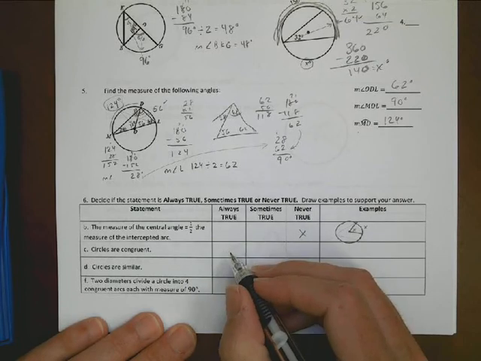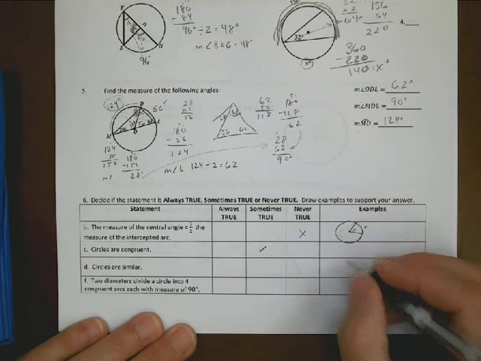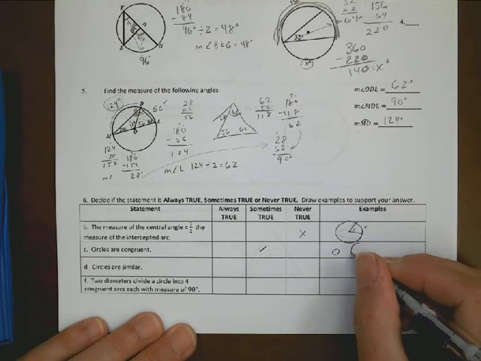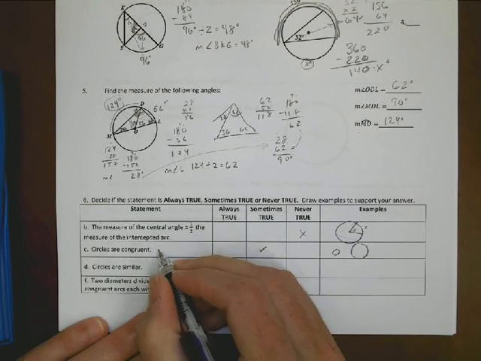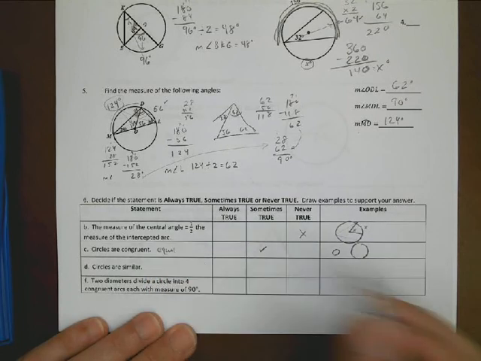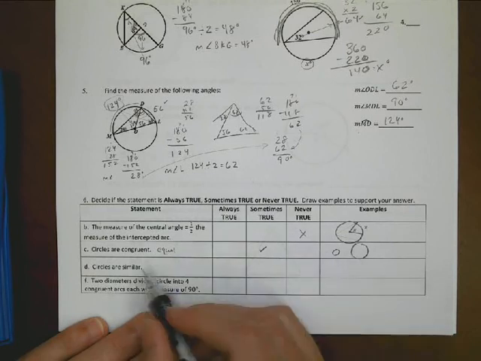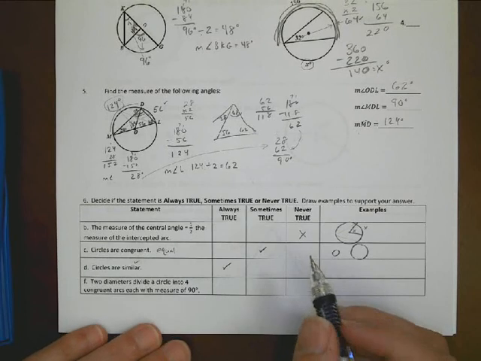Circles are congruent. That's going to be sometimes true, because sometimes you could have a little circle, and sometimes you could have a big circle. Remember, congruent is a nice way of saying they're equal, they're exactly the same, they match. Those don't match, but they are indeed, on the next question, similar. Circles are always similar, that's what makes them circles.